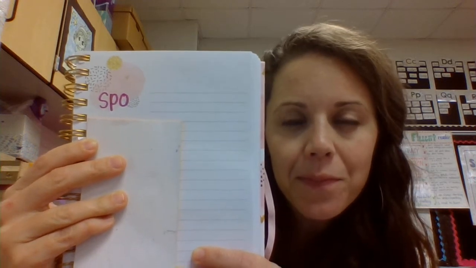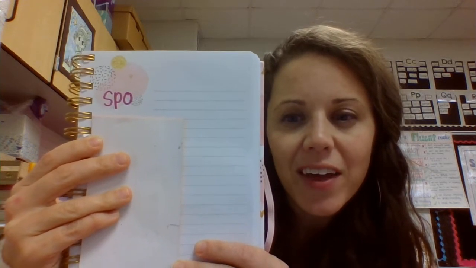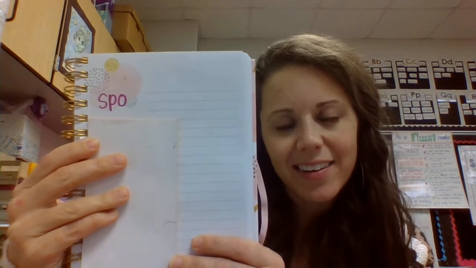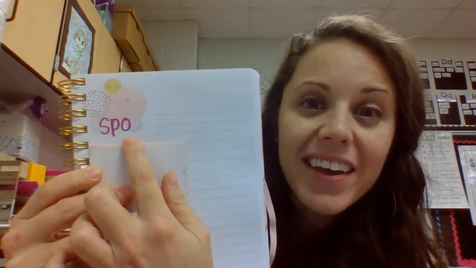S-P-O. Write that on your paper. S-P-O. Now try to read it. Would it have a short vowel or a long vowel sound? Good. It would be a long vowel sound because there's no consonant at the end to make it a closed syllable. This is an open syllable. You would say SPO. Again, not a real word.